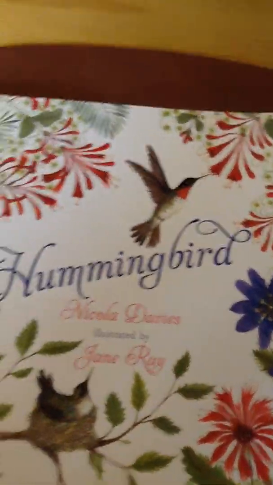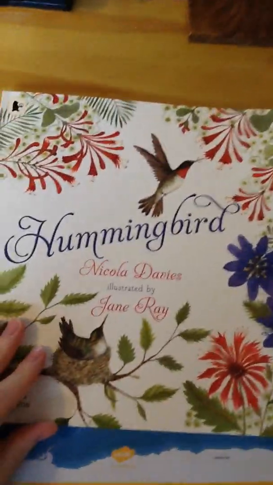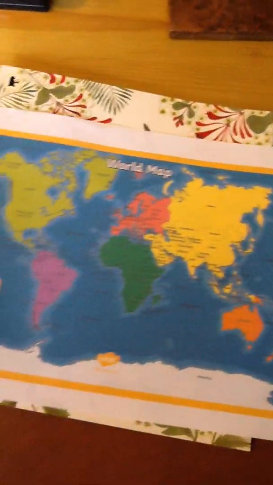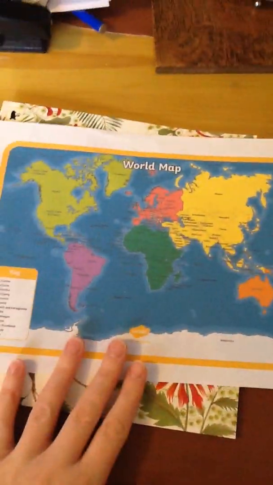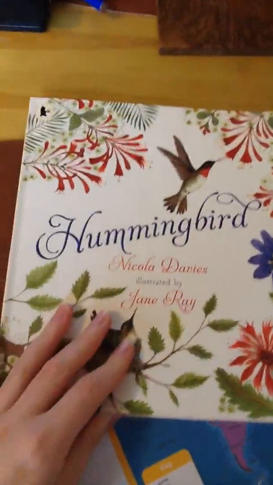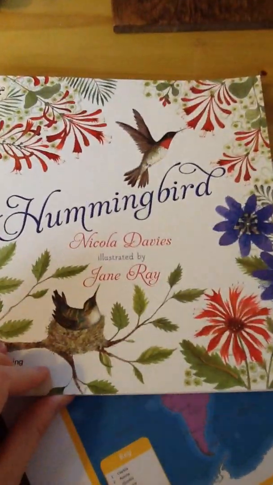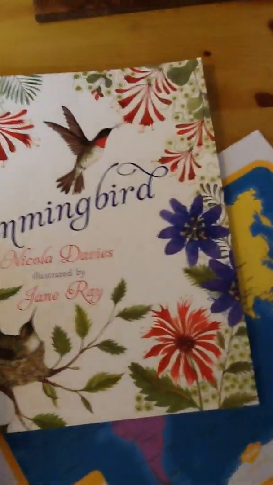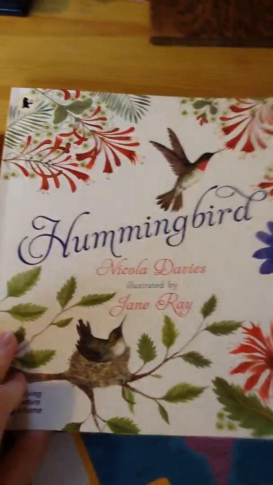So as I said, we would have a little look at the Hummingbird book, and this really is to do with our work that I've asked you to do of using the map to show the migration of the hummingbirds. So what I'm going to do is remind you of a couple of pages in the book which we had shared together, which you may have forgotten and which your families won't know. So I was going to go over those with you now and talk you through those just to remind yourselves about the migration.